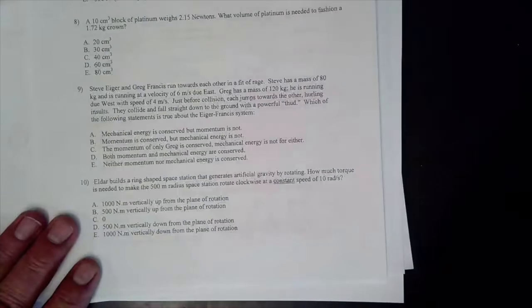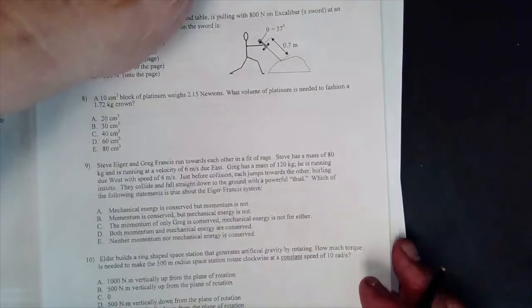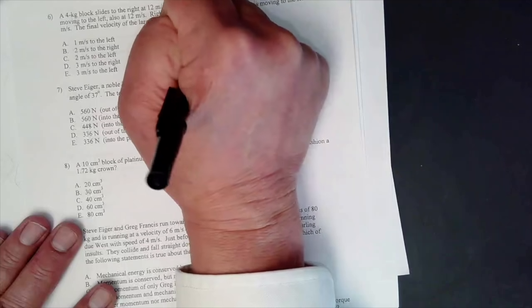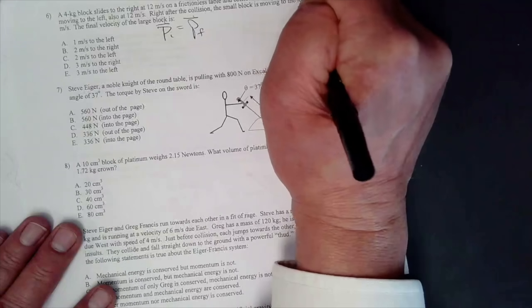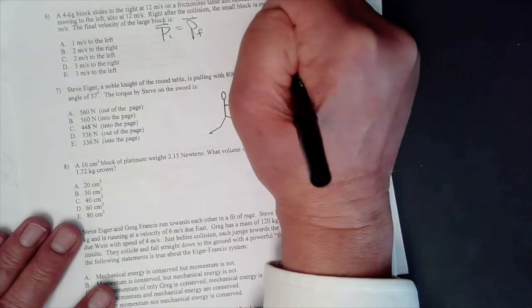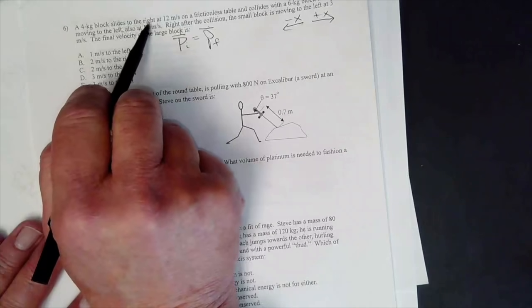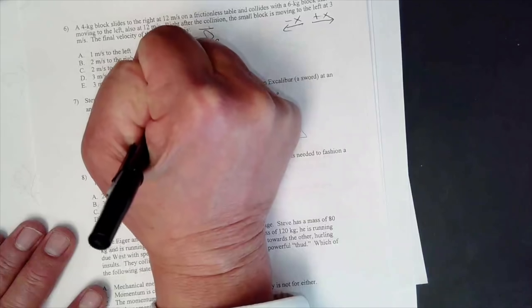Now, if I go to the top of that next page, we have a standard collision problem. Because it's a collision problem, we conserve momentum. Since that's a vector equation, we need a coordinate system. Let's call to the right positive, to the left negative. We're told that we start with a 4 kilogram block that's going to the right at 12 meters per second. Well, that's 4 kilograms times 12 meters per second, and it's to the right, so it's positive.